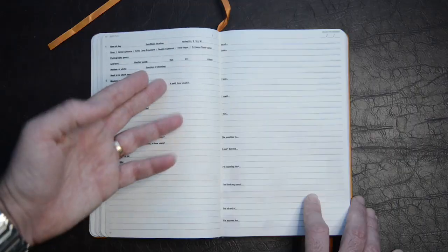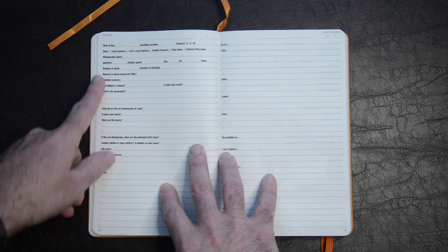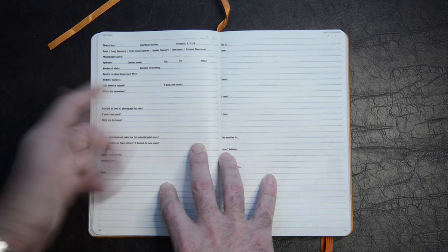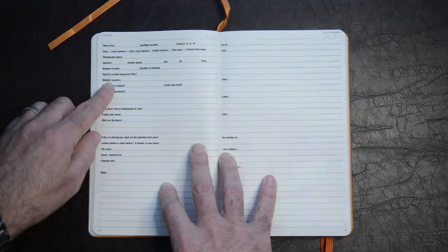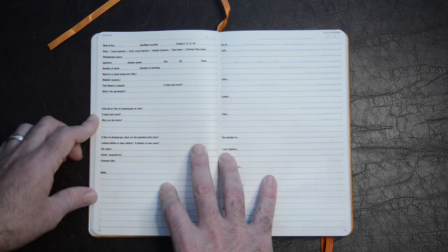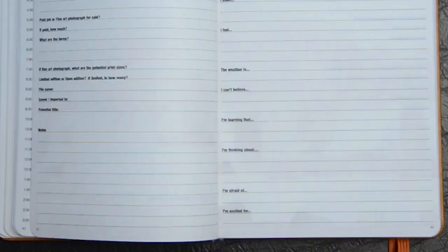Write how many shots you hope to get and how long you think the shoot will take. At the end, note if you need to reshoot the scene and why. If not, move on. If your shoot includes models, you can put down all the details right here. Things like the model's name, whether or not you're paying them, and how much, what's your agreement if you have one, and so on.